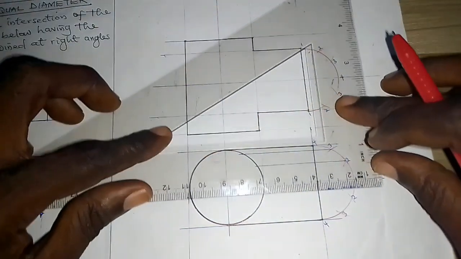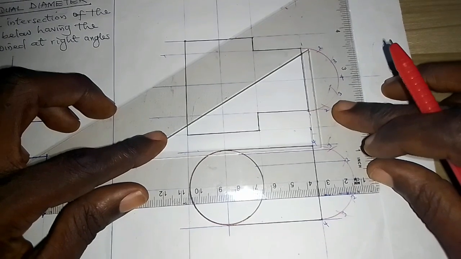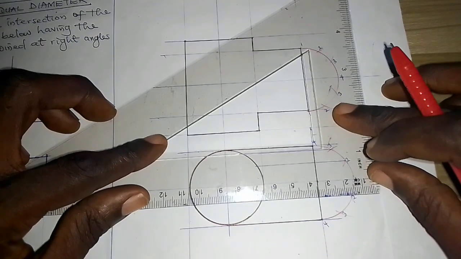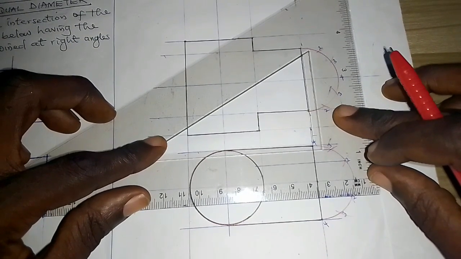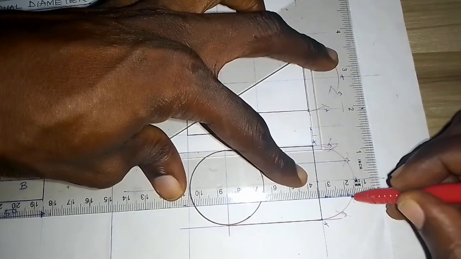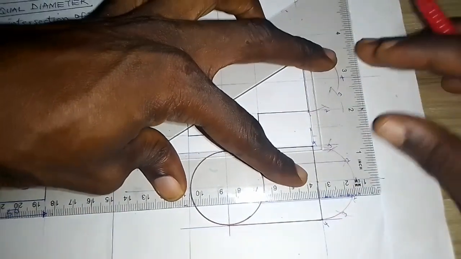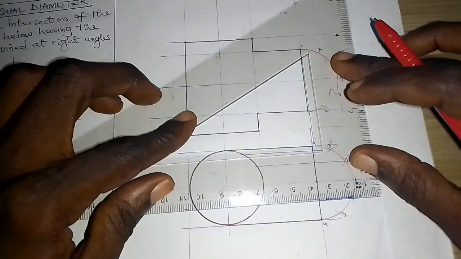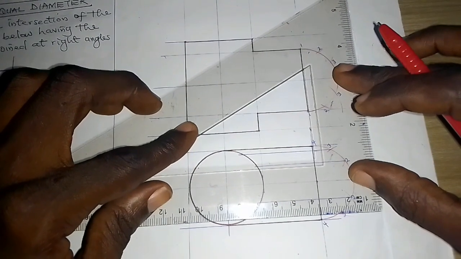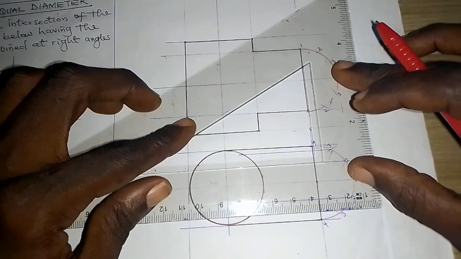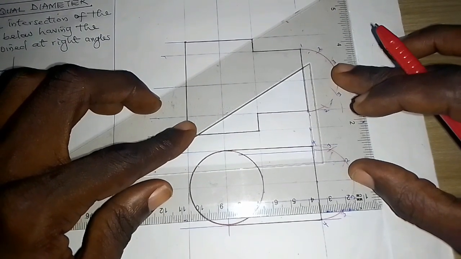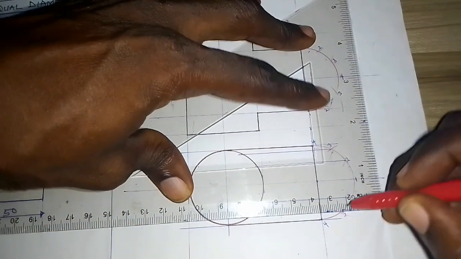Then we come down again, draw to meet the circumference. Then finally at 3, draw to meet the circumference.